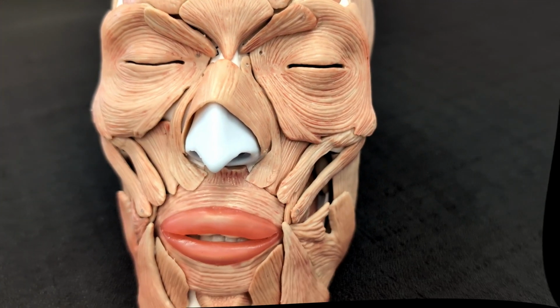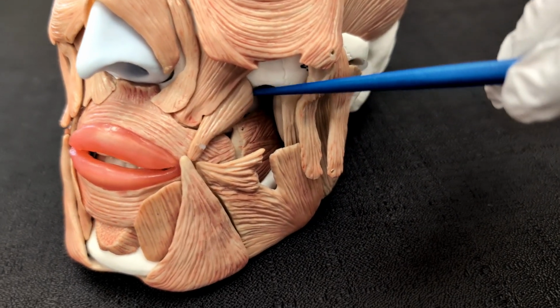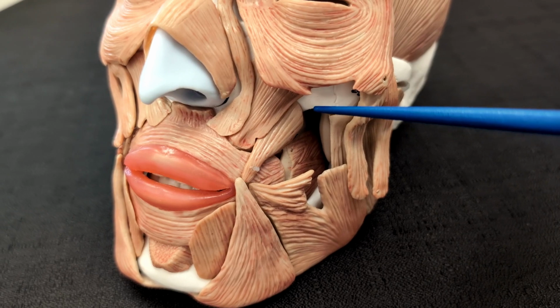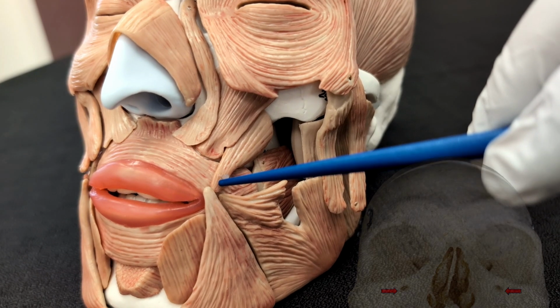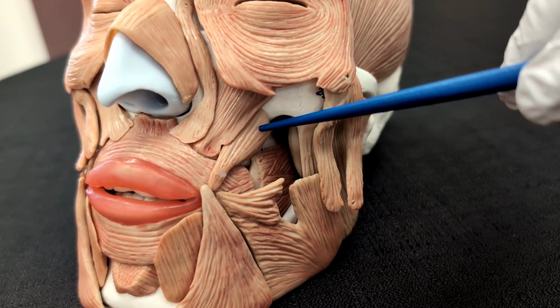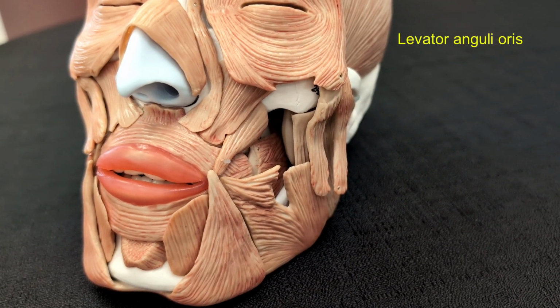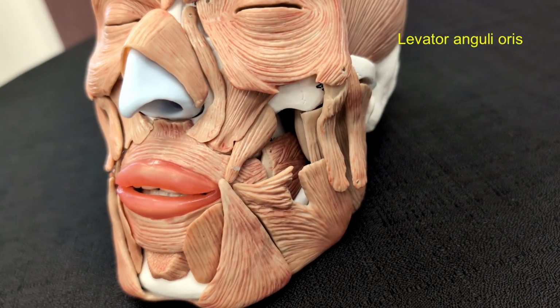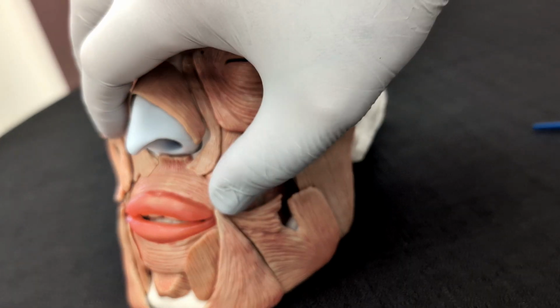Now, if we go a little bit deeper, and in this case, I have to remove some of the muscles, you can see that there is another muscle that is attached on one side to the maxilla below the infraorbital foramen, and on the other side, it is attached to the angle of the mouth. So this is called the Levator Anguli Oris muscle, that's to say, the elevator of the angle of the mouth. It is clearly deeper than the other muscles. Now I will return the more superficial muscles.